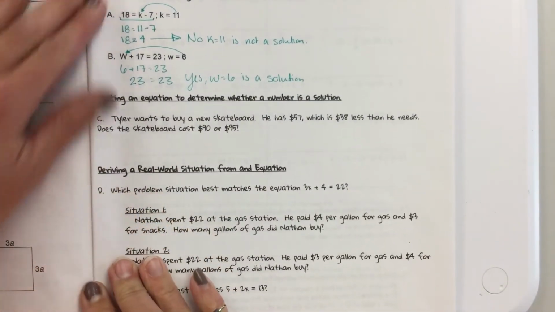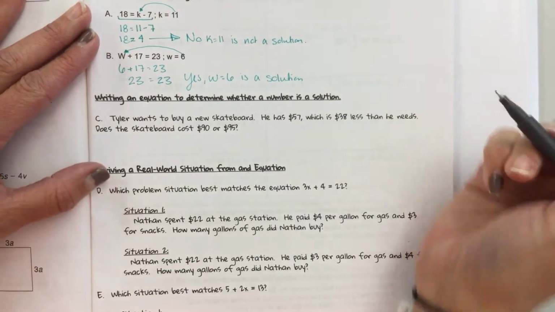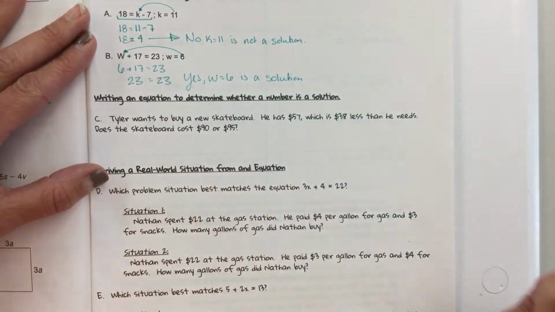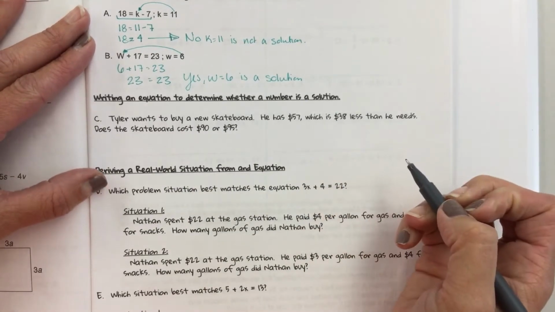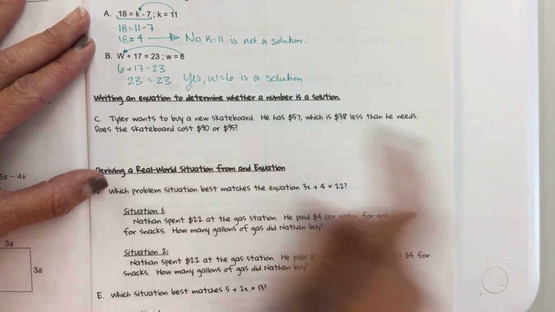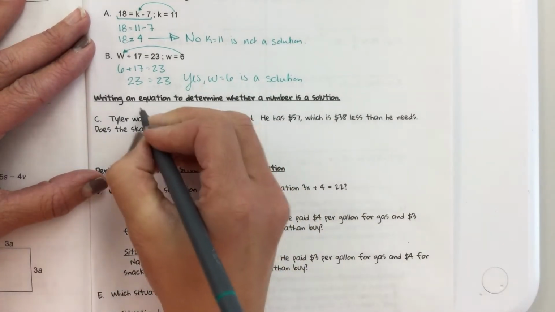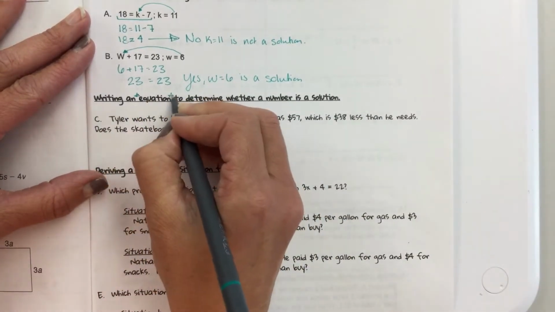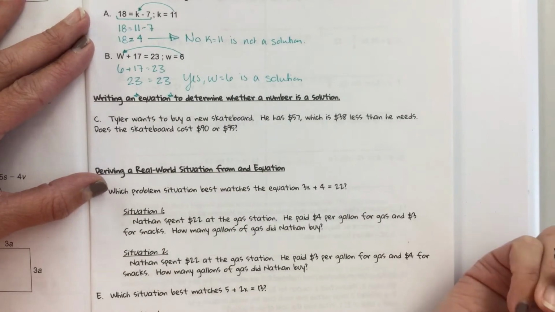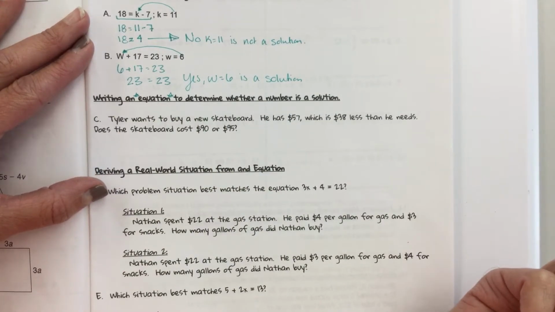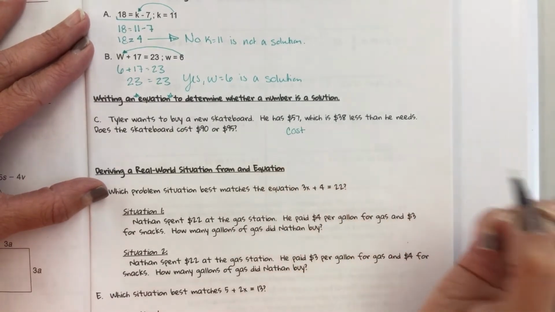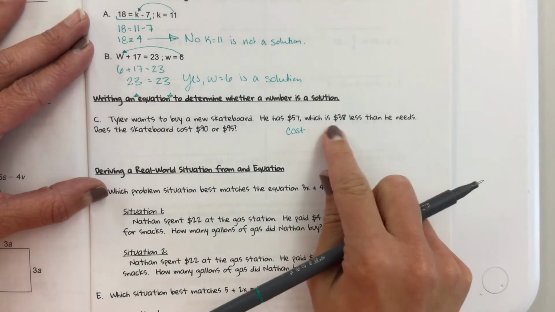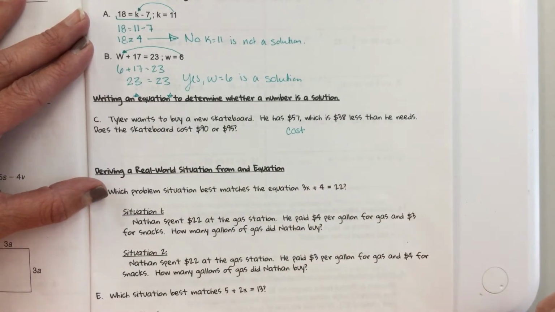So it says write an equation to determine whether the number is a solution. So Tyler wants to buy a new skateboard. He has $57, which is 38 less than he needs. Does the skateboard cost 90 or 95? So the thing is it wants us to write an equation. Okay, do we know how much the skateboard costs? No. So we have the cost, and we know that he has 57, which is 38 less than he needs.